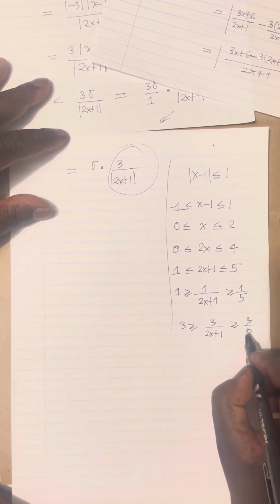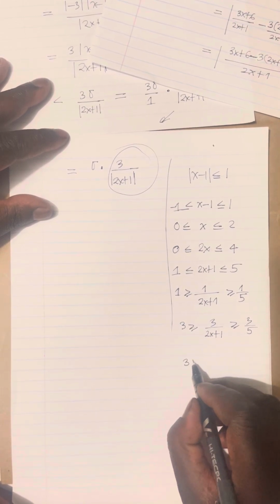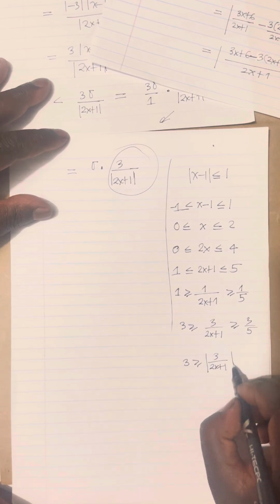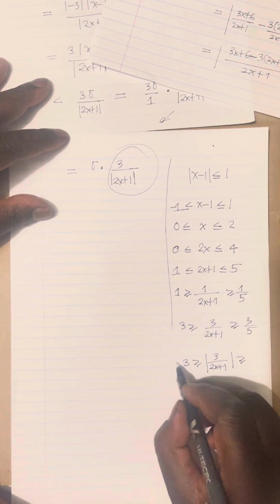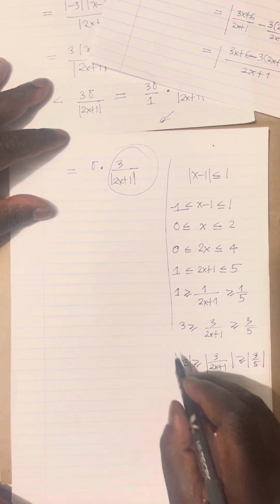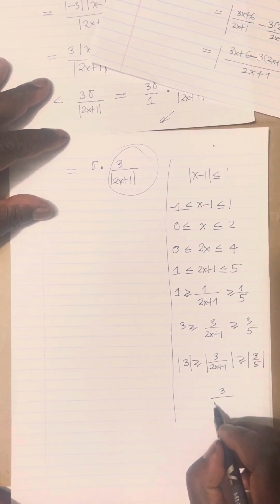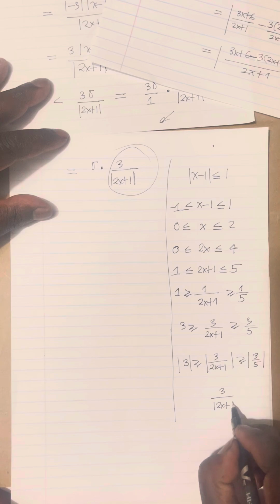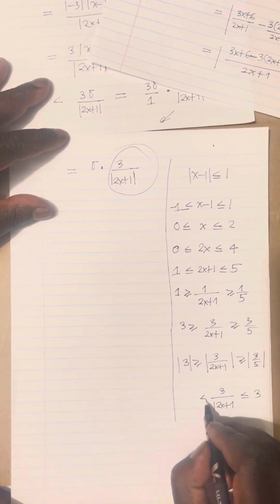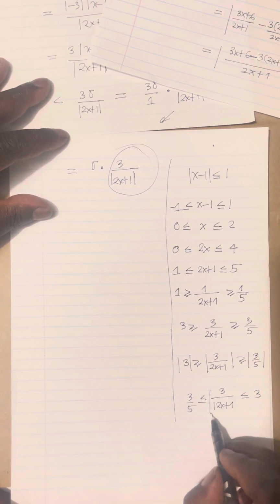If I take the absolute value now, I'm going to get 3 greater than or equal to the absolute value of 3 over 2x plus 1, which should be greater than or equal to the absolute value of 3 over 5. And obviously, if I rewrite this expression, the absolute value of 3 is 3, all over the absolute value of 2x plus 1. And this will be less than or equal to 3 over 5. This is what I was interested in, this part here, if you notice.